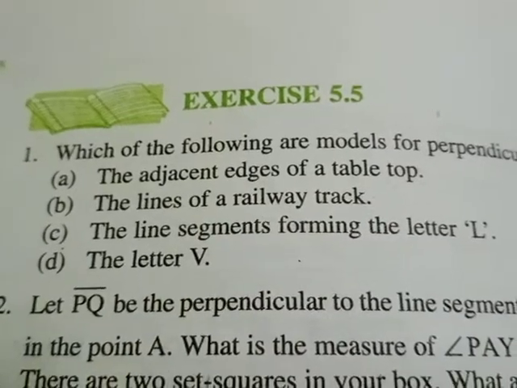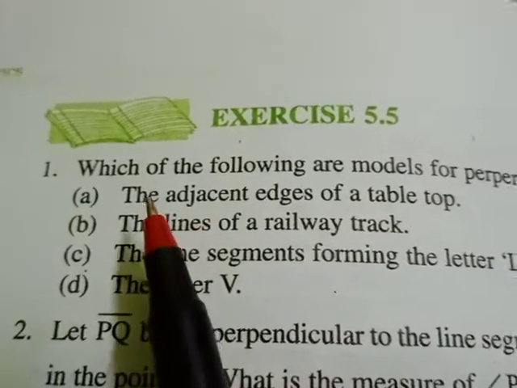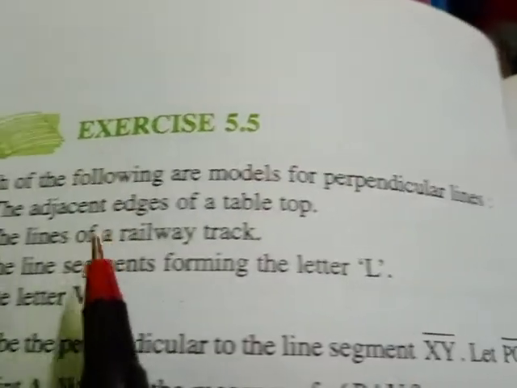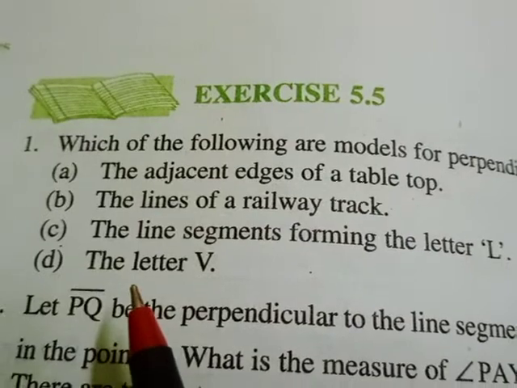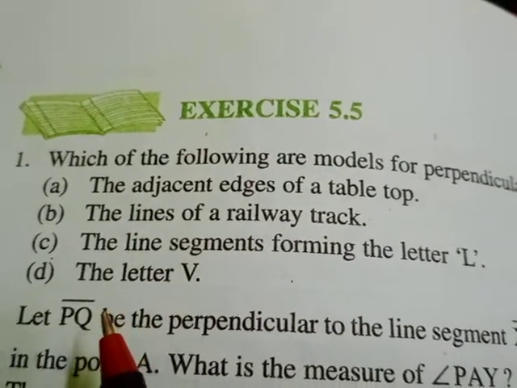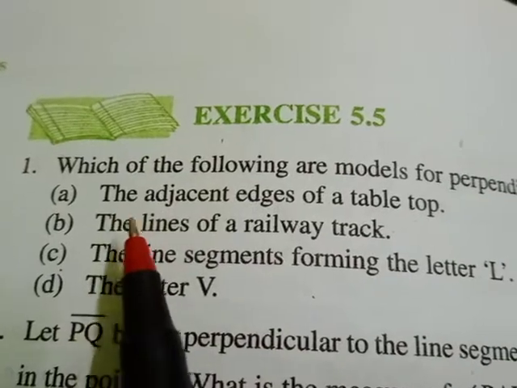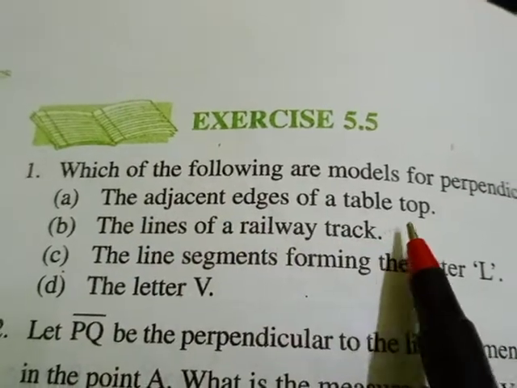Exercise 5.5. Question number 1. Which of the following are the models of perpendicular line? Among the given four, what all things make a perpendicular? We have to answer. It is written here, the adjacent edges of the tabletop.